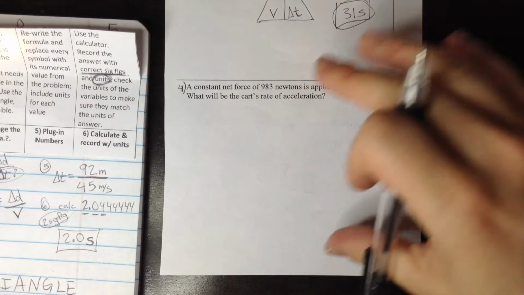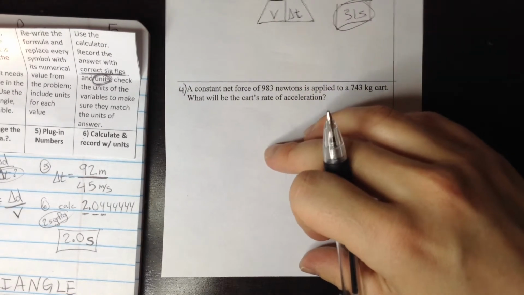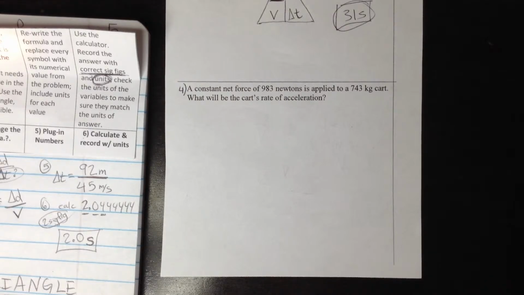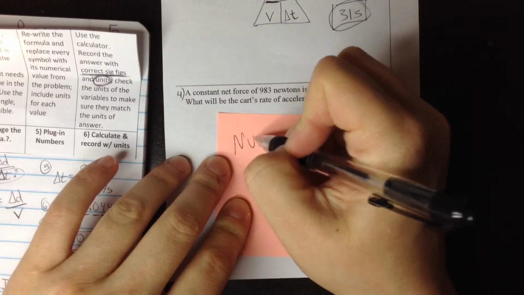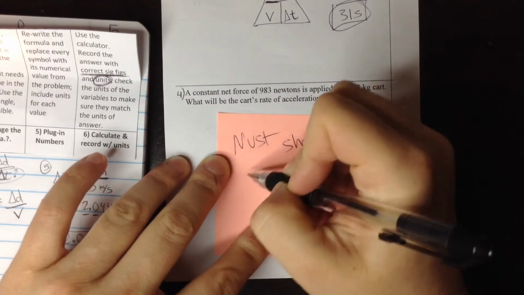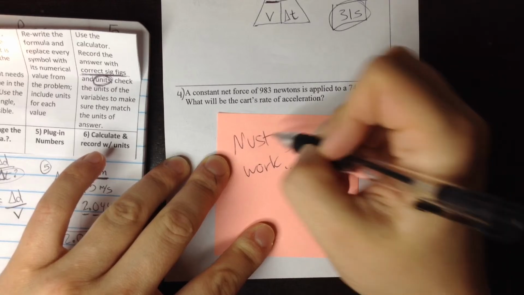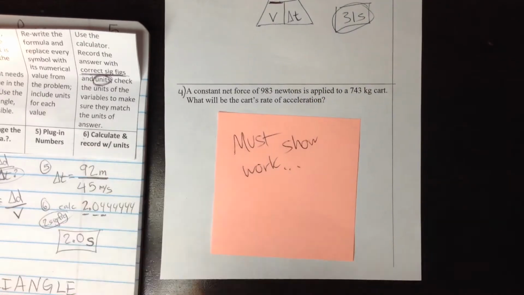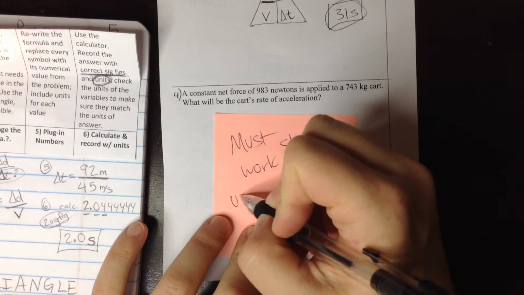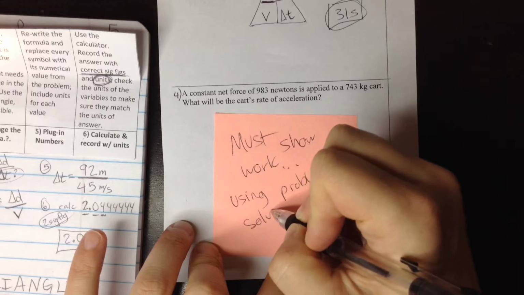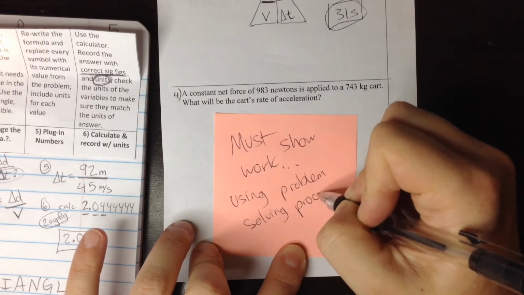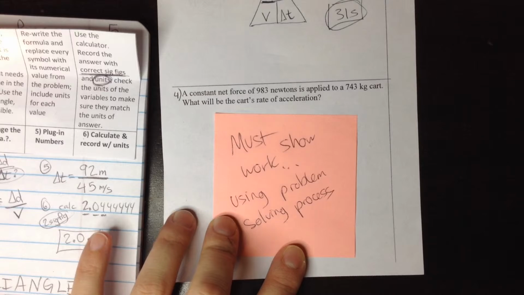Okay? Last one, I want you to try it on your own and see if you can figure it out. Okay? I want you to show your work. Must show your work. Alright, you must show your work using the problem solving process.